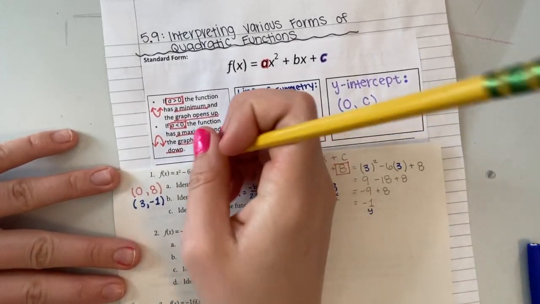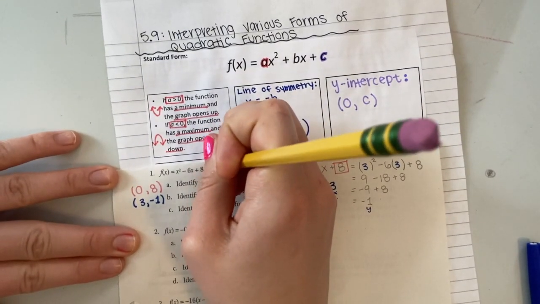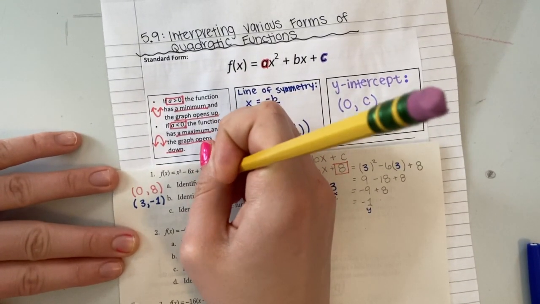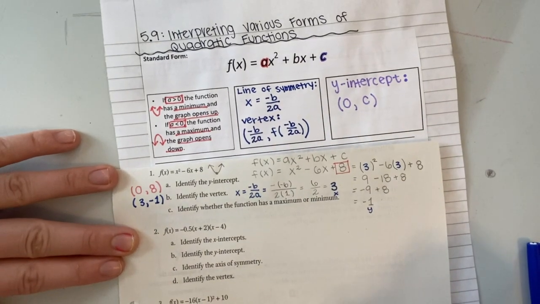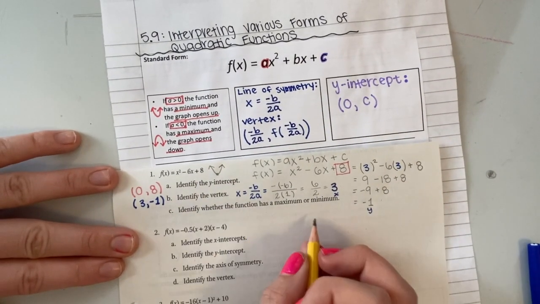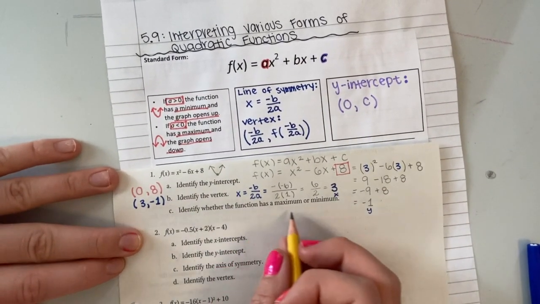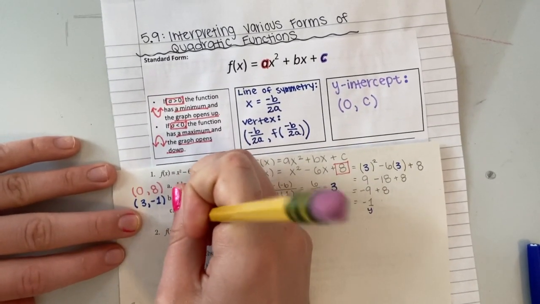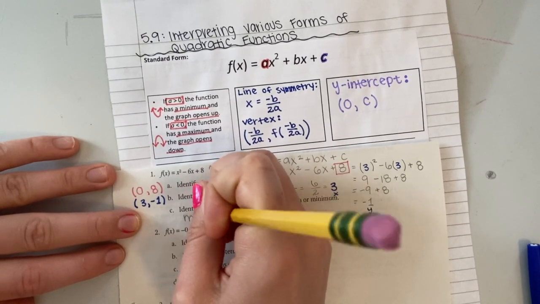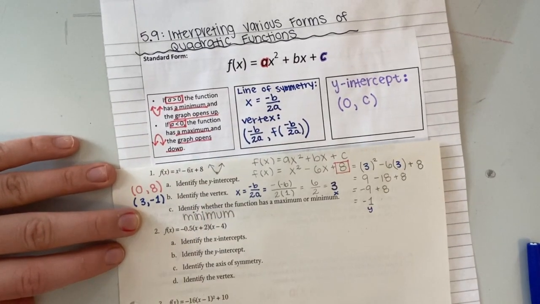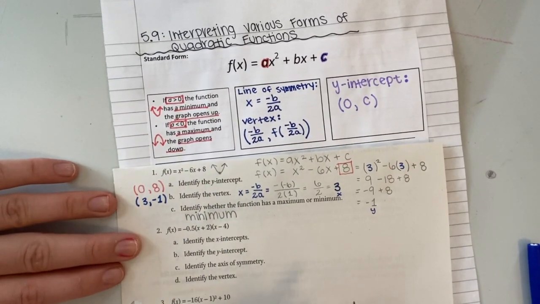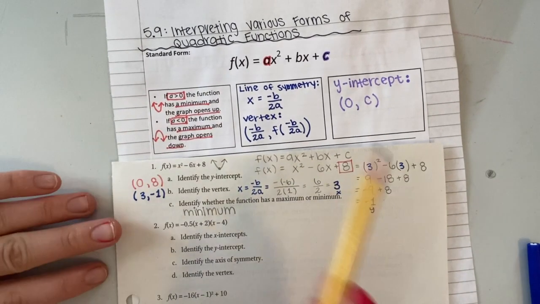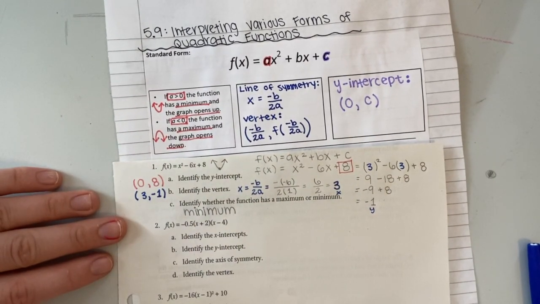So I know my graph is going to open up, which means that I have a minimum value for my vertex. Oh, I just answered letter C. So identify whether the function has a maximum or a minimum, and it has a minimum. So that's how we can use our information from standard form.